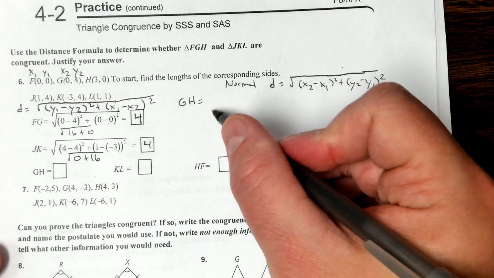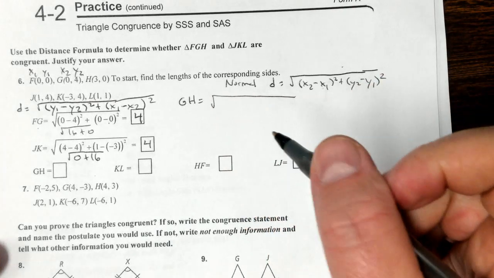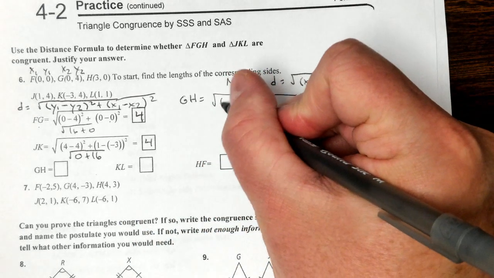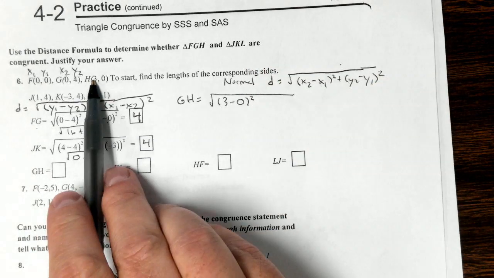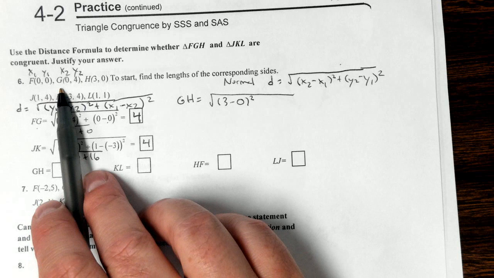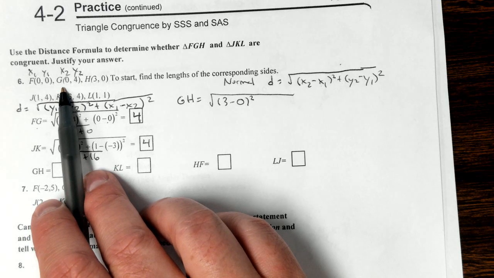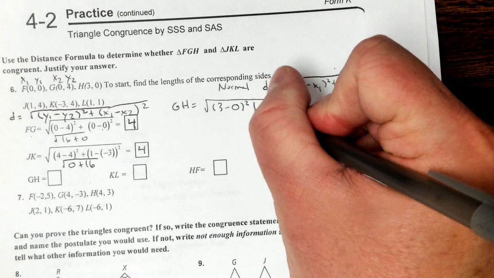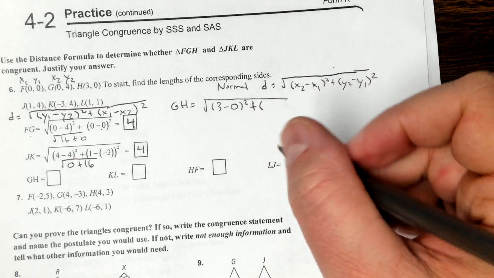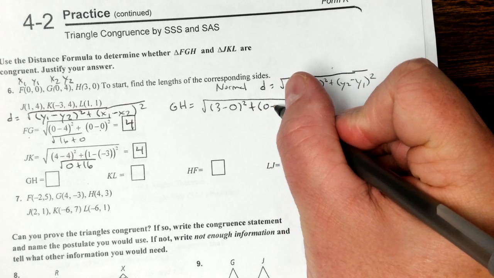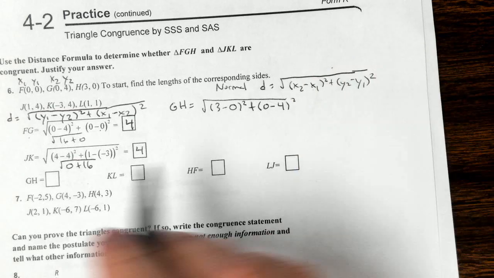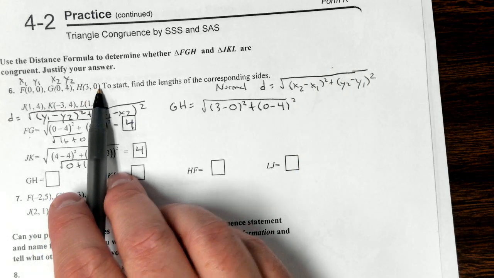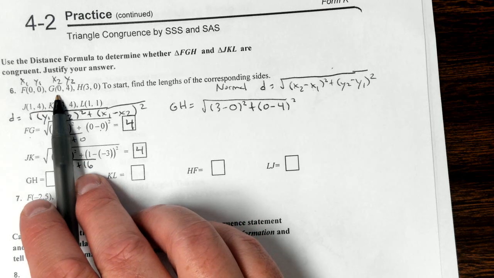So if we use our formula, it's going to be 3 minus 0 squared, because you go this 3 minus that 0 and square it, plus 0 minus 4 squared. So that's the right minus the left. Okay.